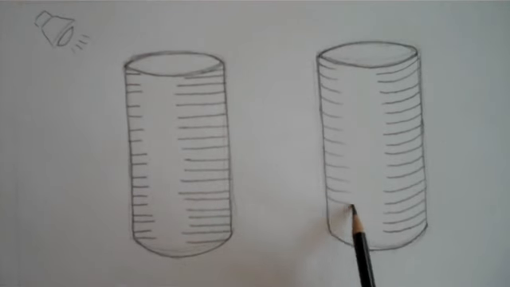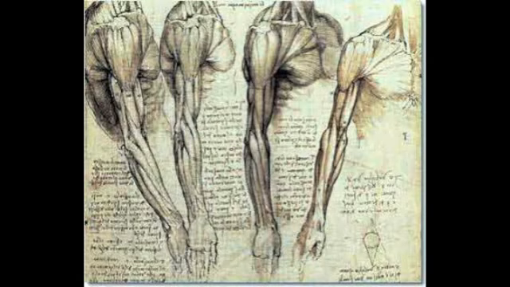So the cylinder on the right looks more realistic. Here's an example of Leonardo's work and some of his cross contour lines that he used to show muscles of the human body.